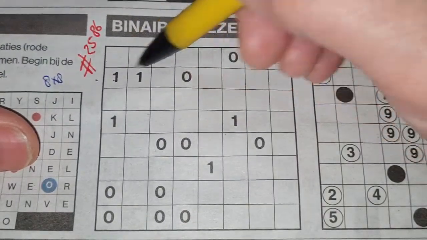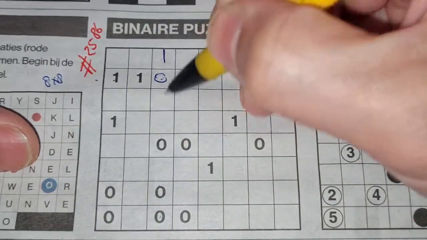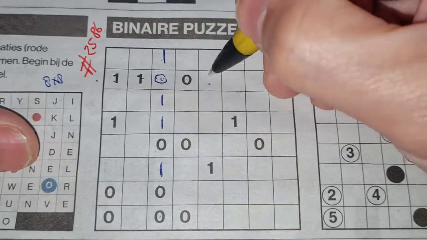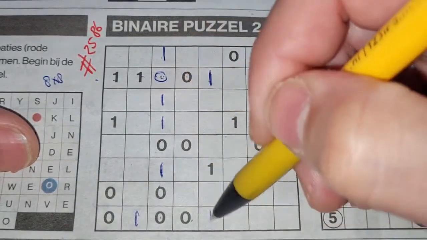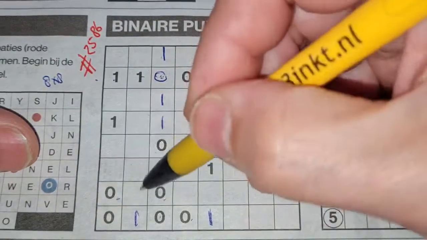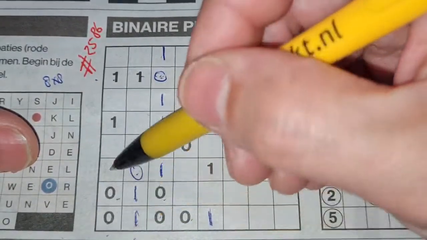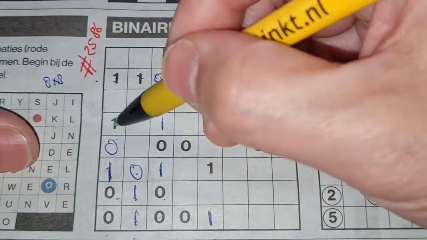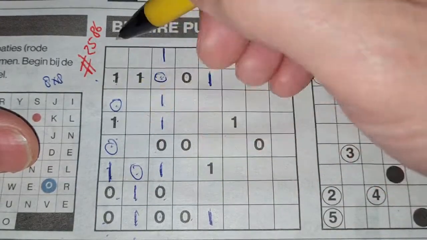Double one, here no, there no. Now we have four O's, so the rest are ones. Double O, here one, there one. Double O, here one, there one. Between two O's comes a one. Double one, here no, there no. Double O, here one, there one. Between two ones comes an O. Between two ones comes an O. 1, 2, 3, 4 O's, so the rest are ones.